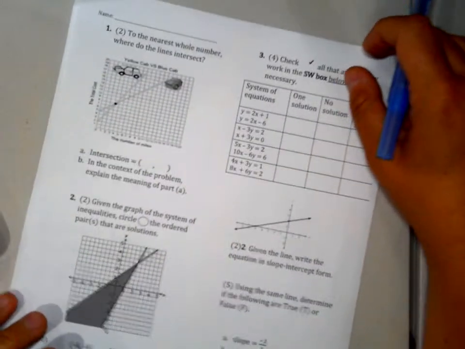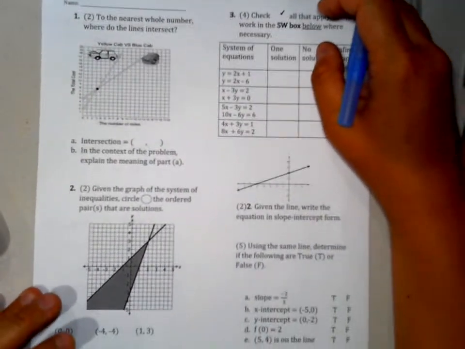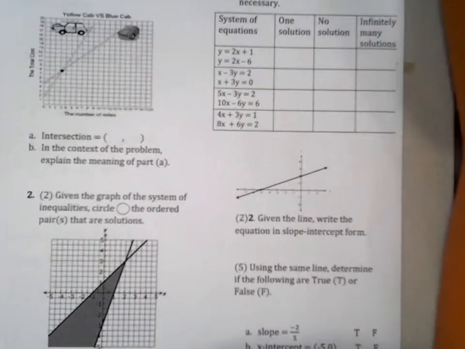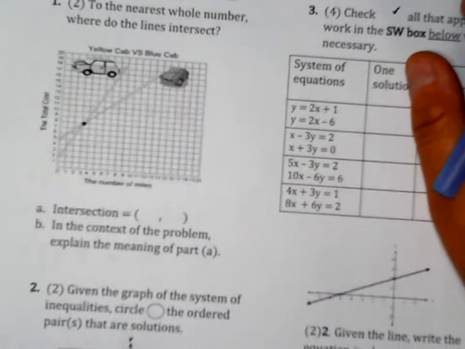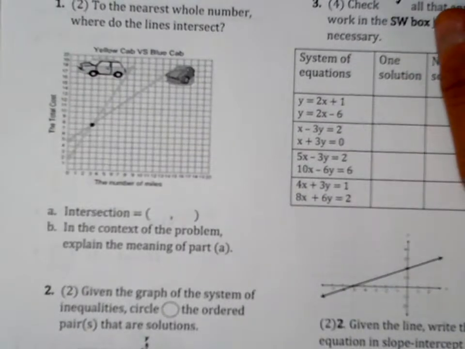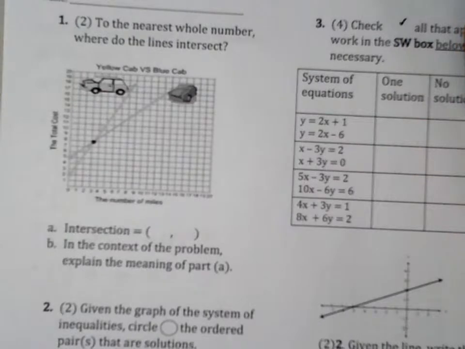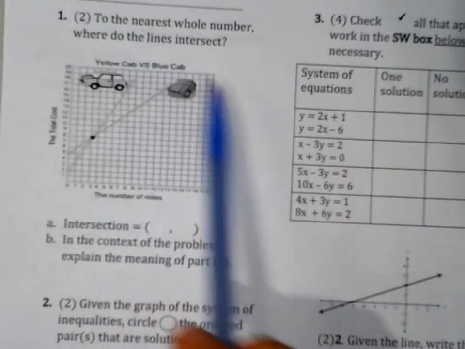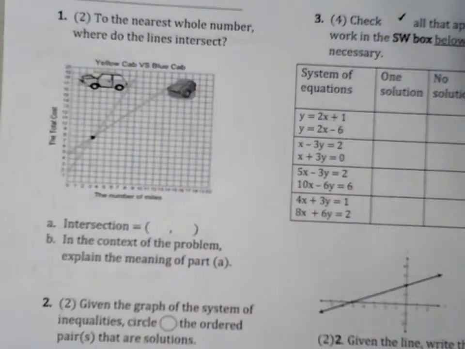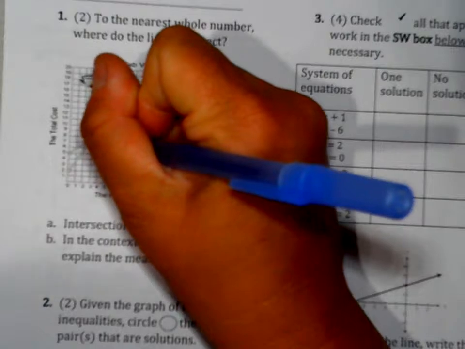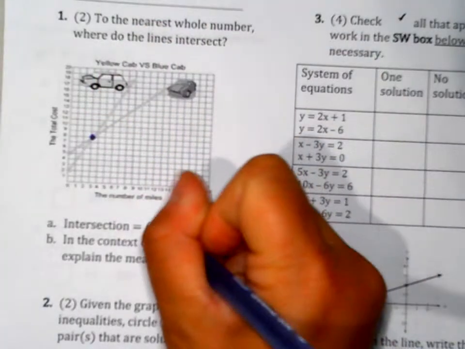This is kind of, I stole it from our previous tests to help you guys out, to show you what was going to be on here. And I think what I want to get to is, what do solutions mean? We keep talking about solutions, and solutions mean different things for different types of equations. So this one right here, to the nearest whole number, where do the lines intersect? Okay, so they intersect right here at 3, 8.